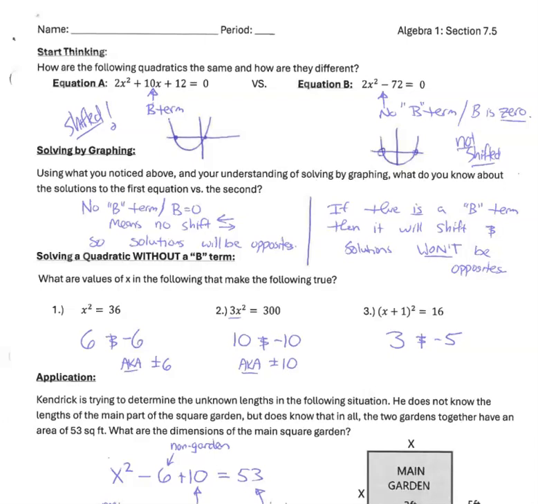Alrighty, we are continuing our study of quadratics. All of last chapter was about quadratics, graphing them. What is the y-intercept? What are the zeros? All that kind of stuff. But we really were not solving quadratic equations. We were just graphing quadratic functions. This chapter is mostly about solving quadratic equations.